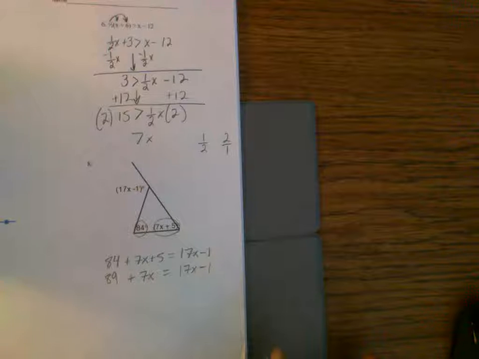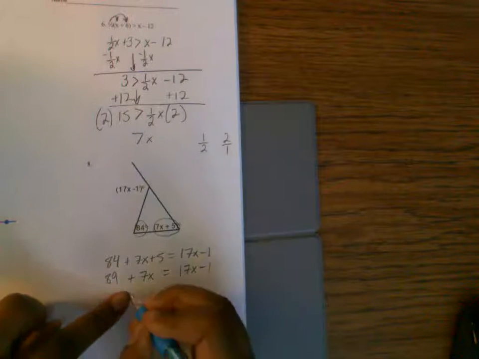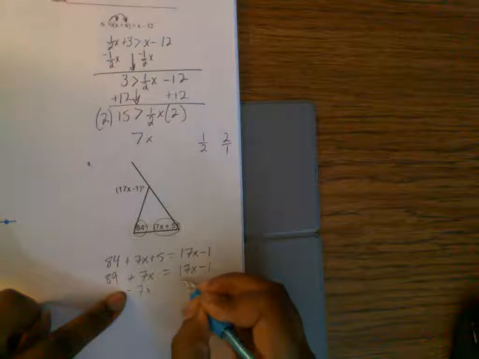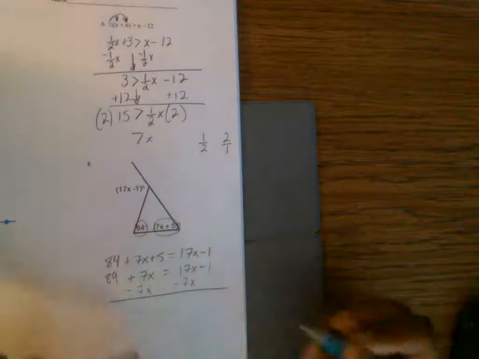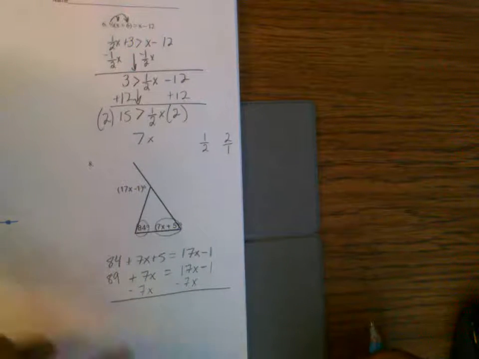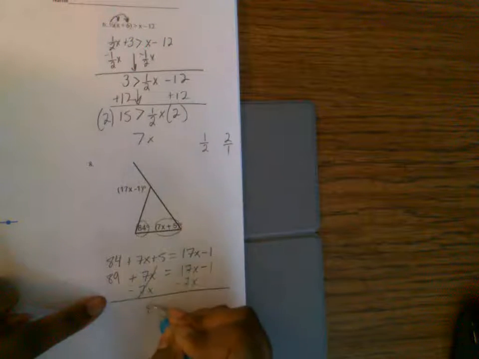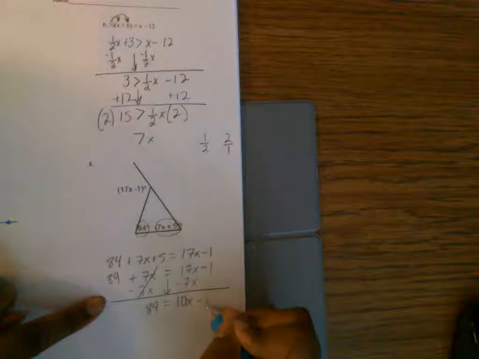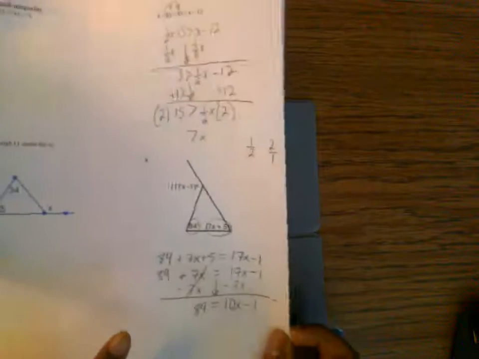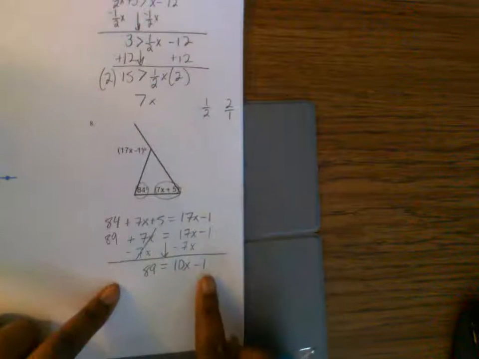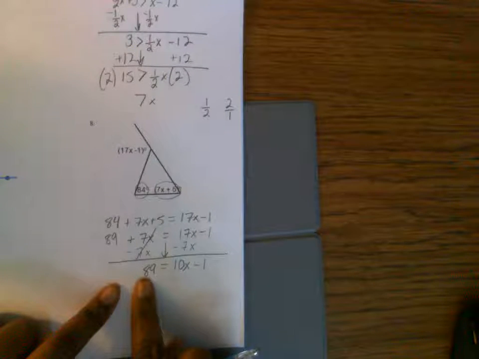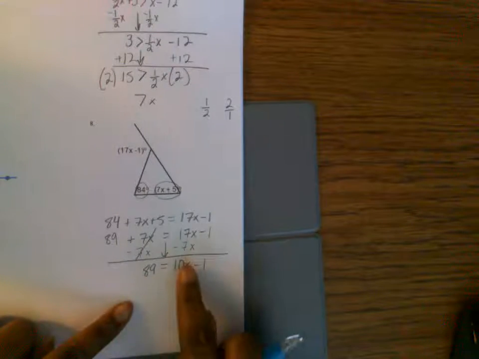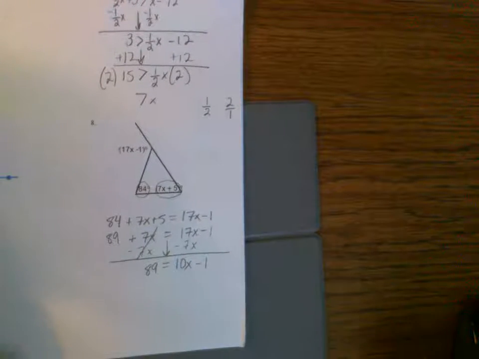Move the variables to the same side. I'm going to subtract the 7x just because it's smaller to make my problem easier. This is gone and I'm left with 89 is equal to 10x minus 1. And you should be able to solve it from here. You're going to add 1 to both sides, and that gives you 90, and then you're going to divide. Okay?